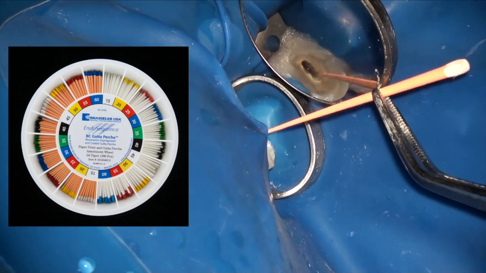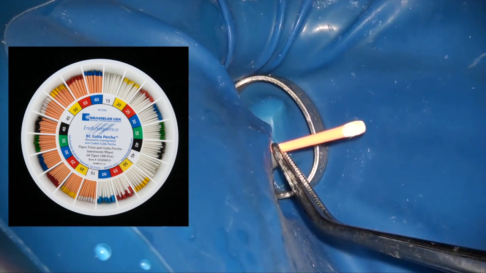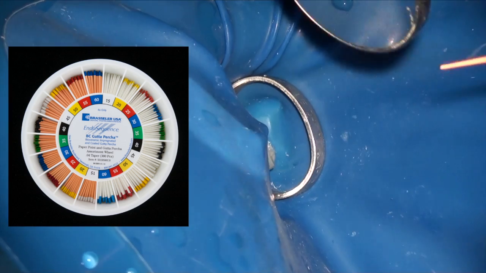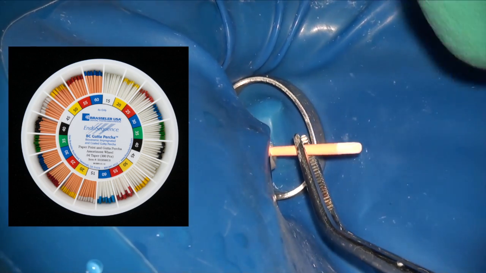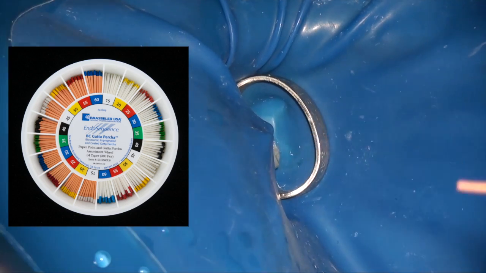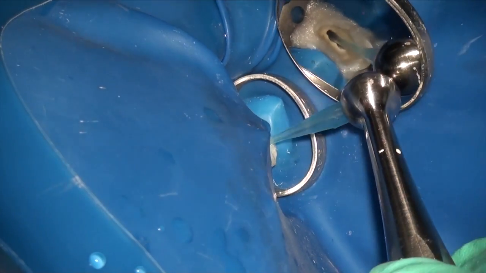Now I'm basically fitting my matching BC cones, bioceramic cones. This is the 4504 matching cone for these canals. And I make sure that I use these locking pliers and I lock them at the reference point, and I confirm with my endo ring to make sure that they've reached the full 19 millimeters in both canals. And then I lock them there.